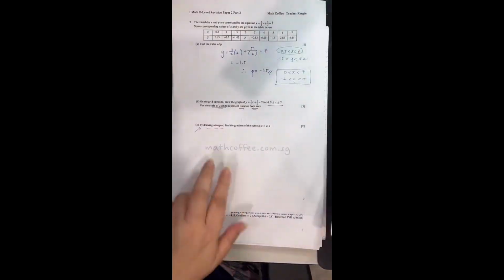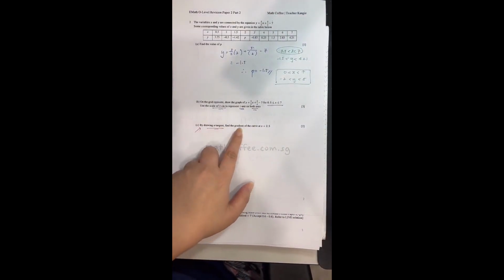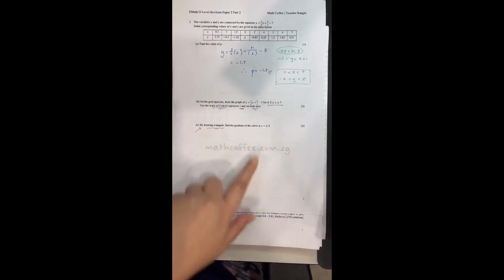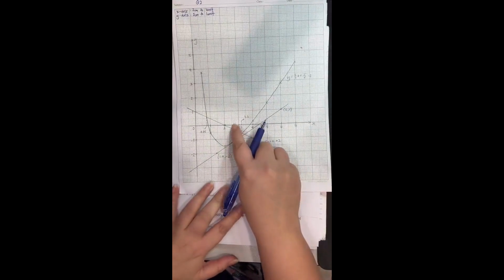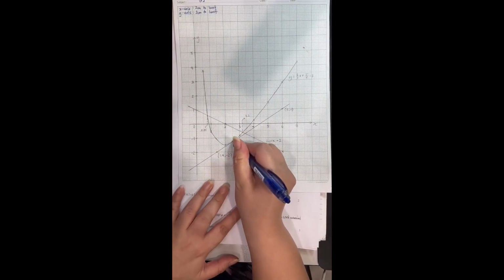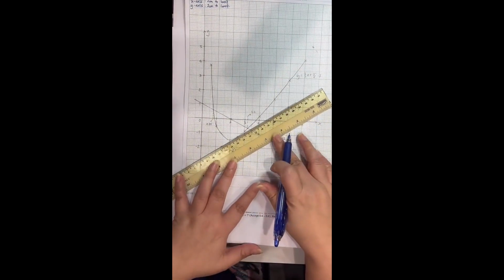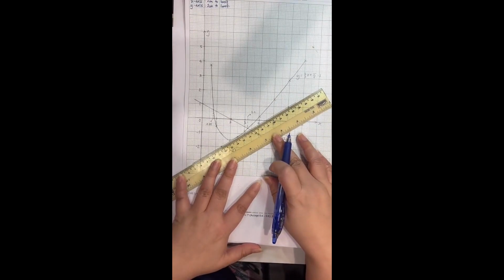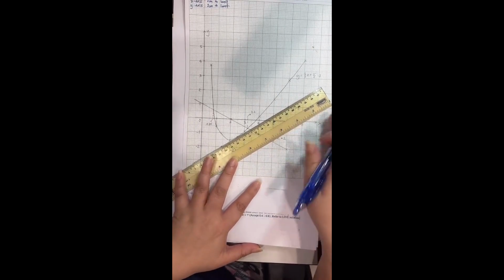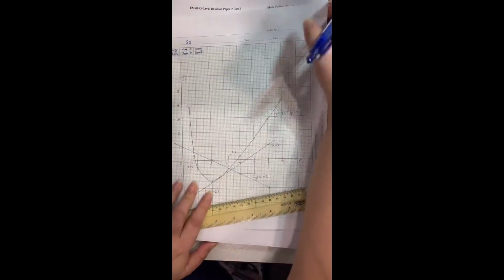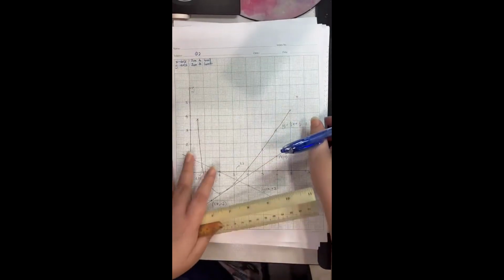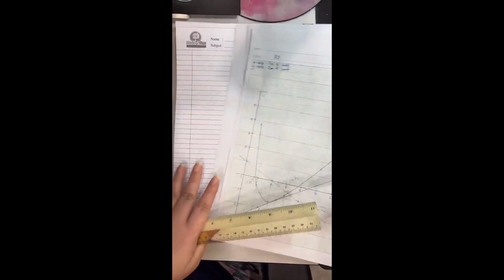So, they say by drawing a tangent, find the gradient at x equals 2.5. So, let's go and find 2.5. 2.5 is here. So what you need to do is draw a gradient line. How am I going to draw the gradient? Let me talk a little bit about this part.